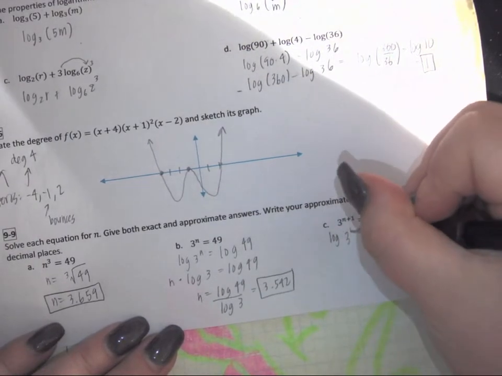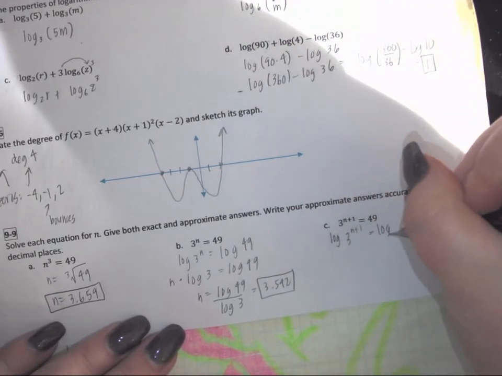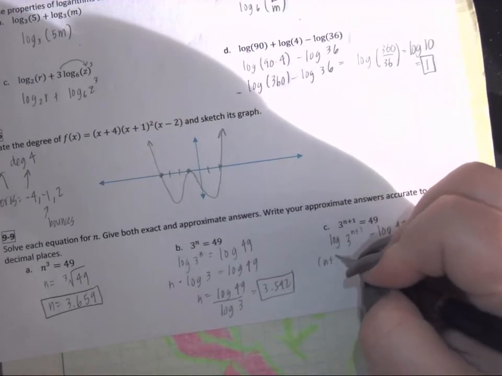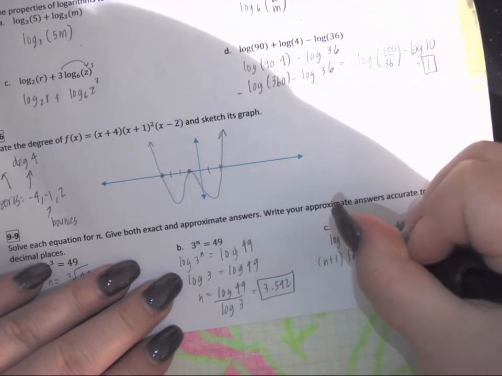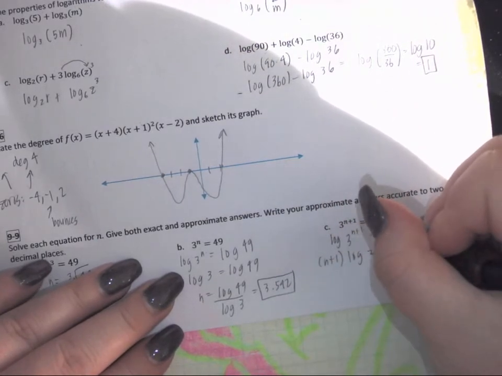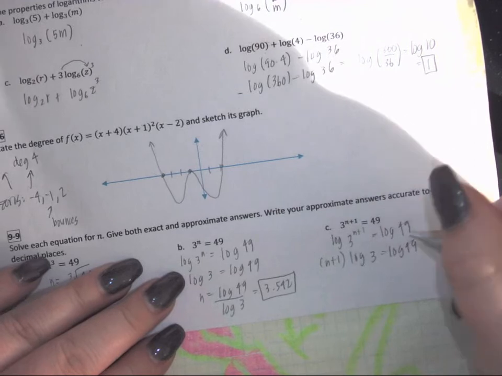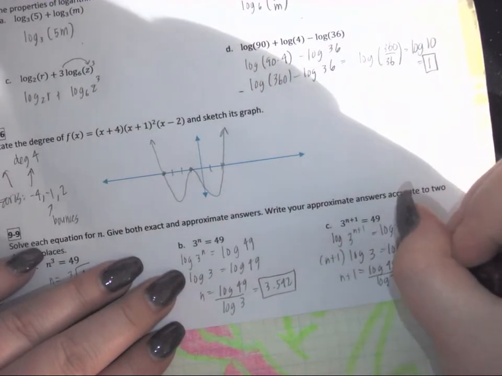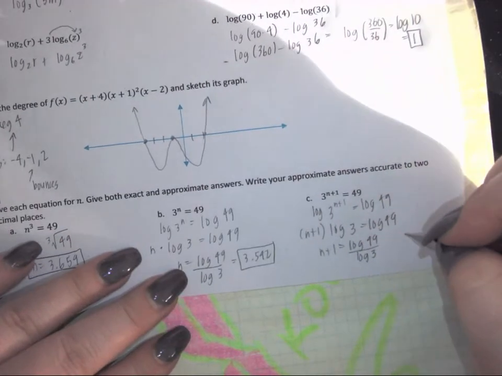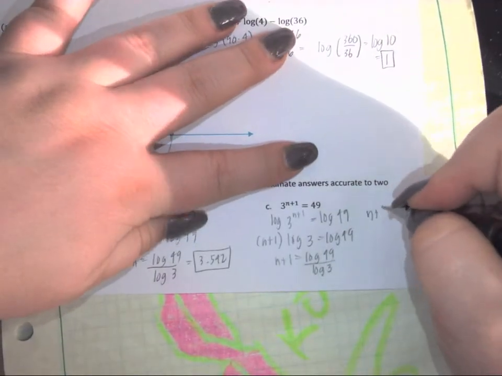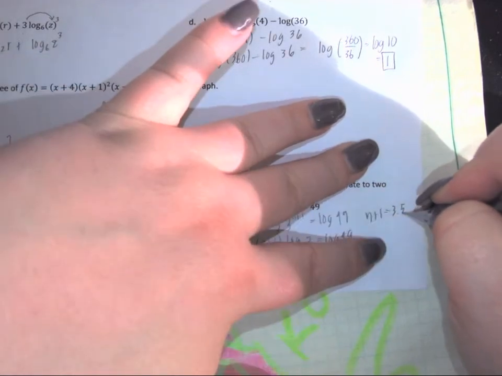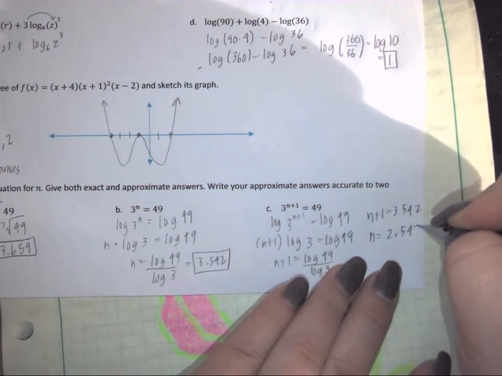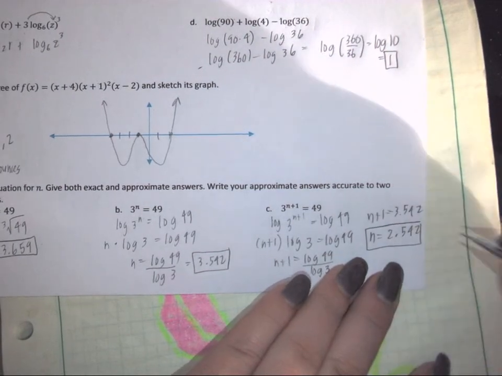And then this last one, you do log both sides, bring down the exponent, that's n plus 1 times log of 3. So n plus 1 equals log of 49 over log of 3, which we already know from the last problem is 3.542. So this time n equals 2.542 when you subtract 1 from both sides.